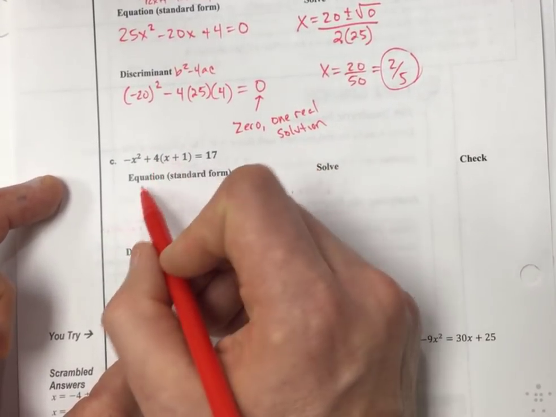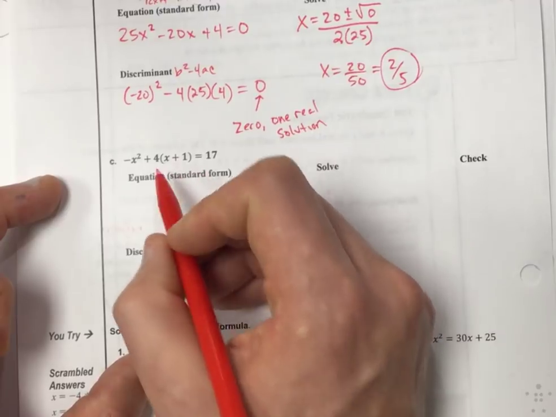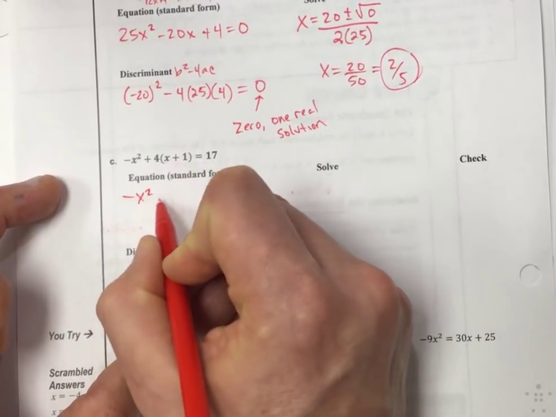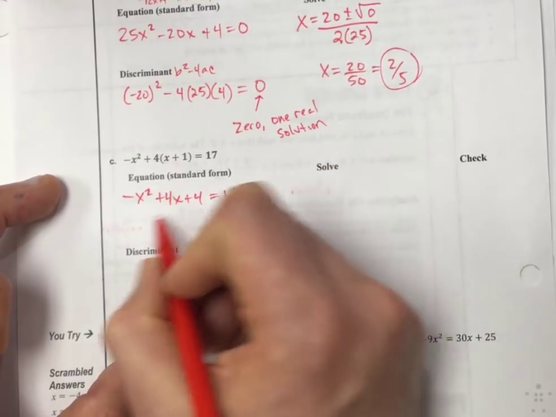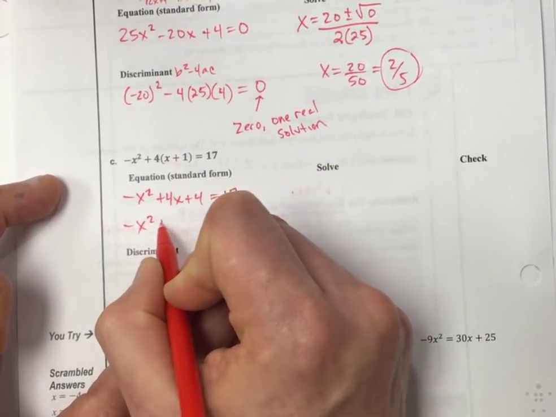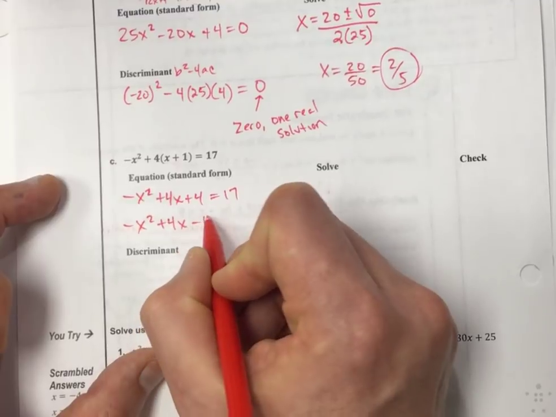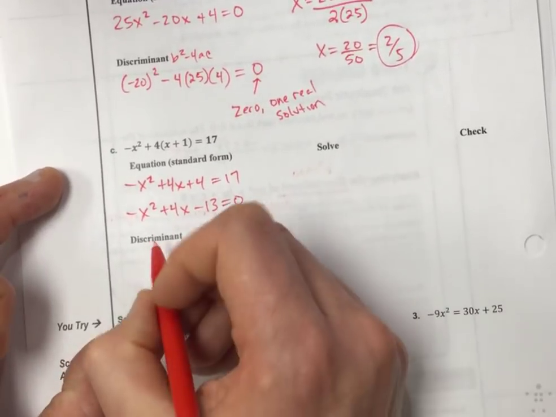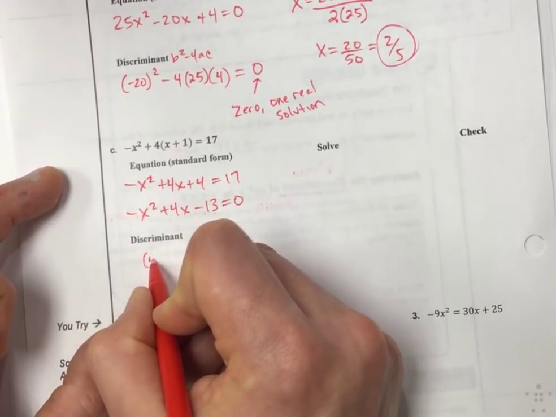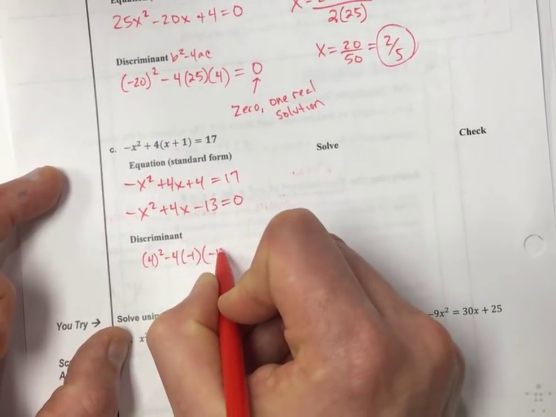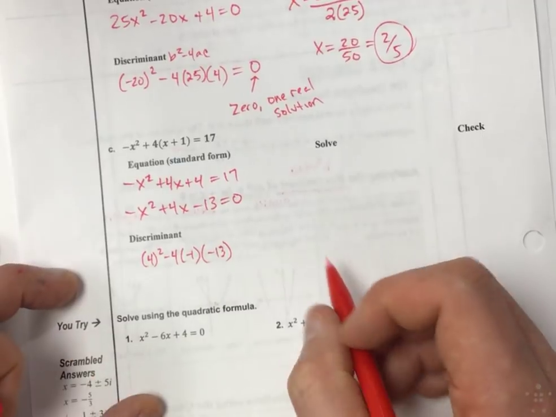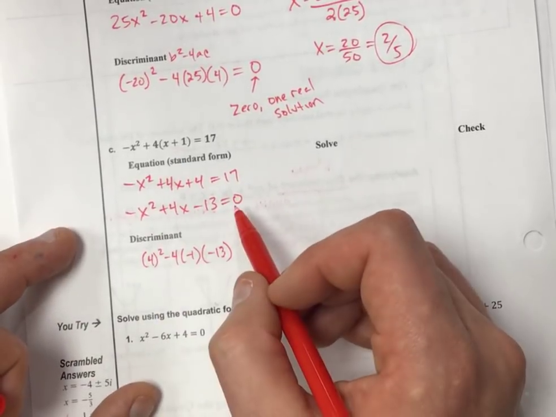Okay, I'm going to go ahead and get my standard form equation here. Okay, there's my standard form equation.